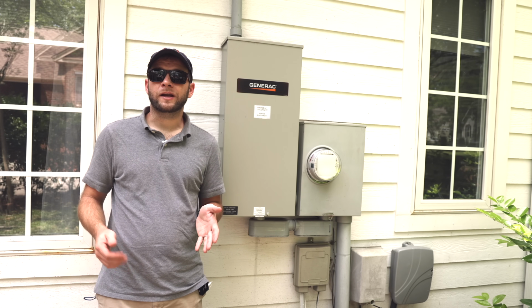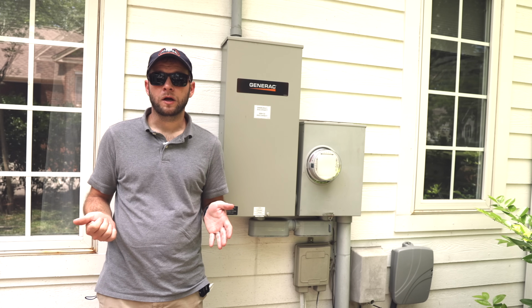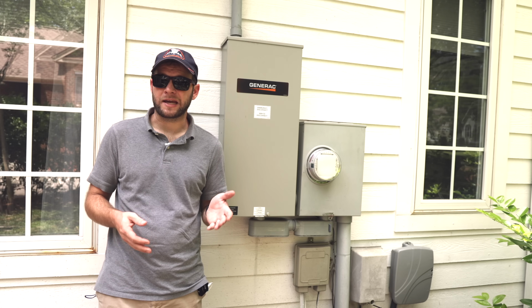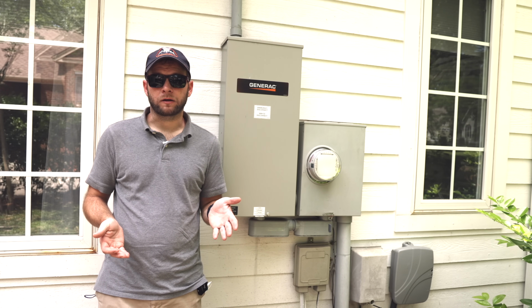An average generator like that 16 kW pulls between 2 and 3 gallons per hour, depending on how much load you're using, whether you're running at a half load, around 8 kW, or a full load, maxing out your generator.